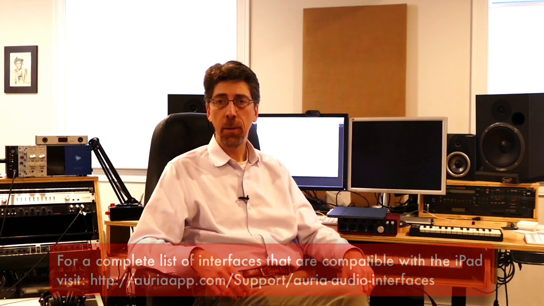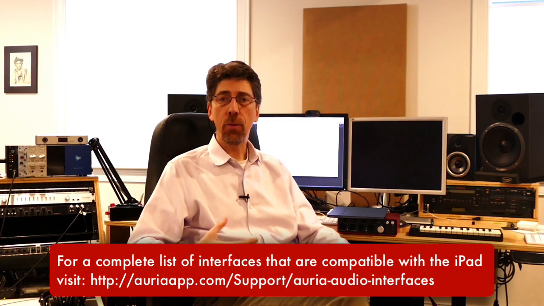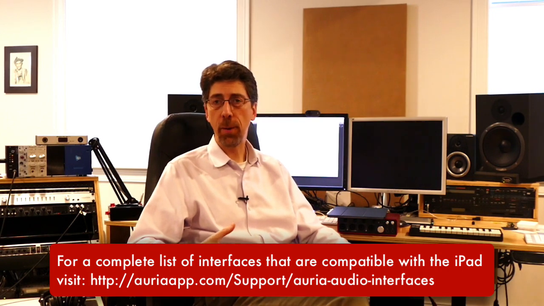One thing to remember is that for any type of audio interface that you get, you need to make sure that it is class compliant. What does that mean? It means that it doesn't require a driver to be loaded onto your iPad in order to communicate with the iPad. Here's a link where you can find a list of all the audio interfaces that are iPad compatible and that are class compliant.